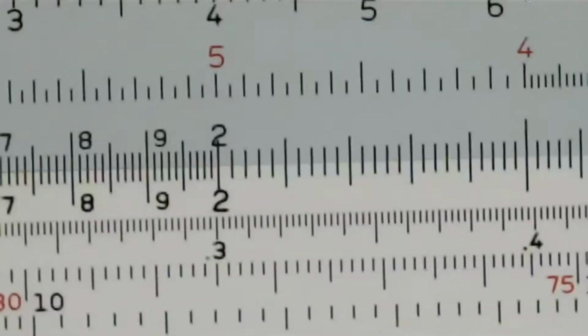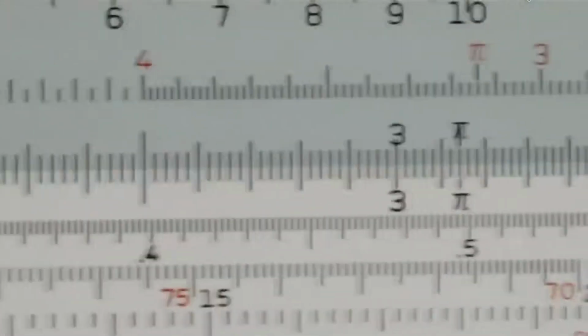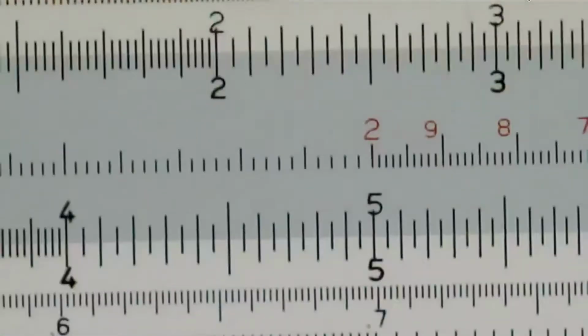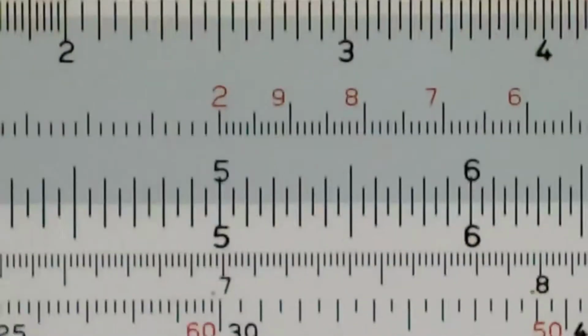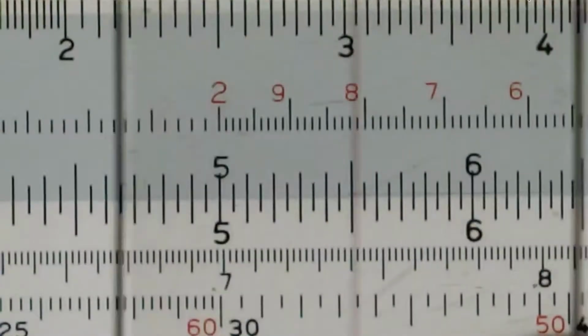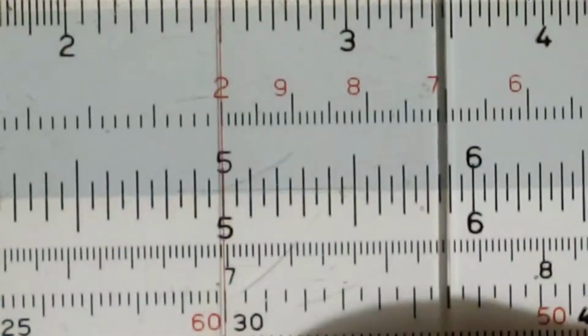The funny thing with slide rules is that you're always trying to find out where the decimal point goes, but in this case, since the numbers are very close in orders of magnitude, we can just get an idea of where the answer needs to be.